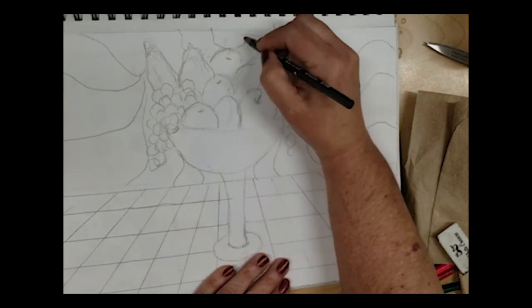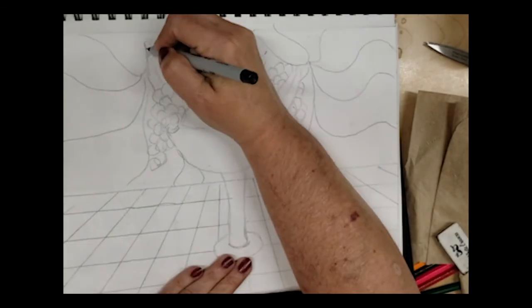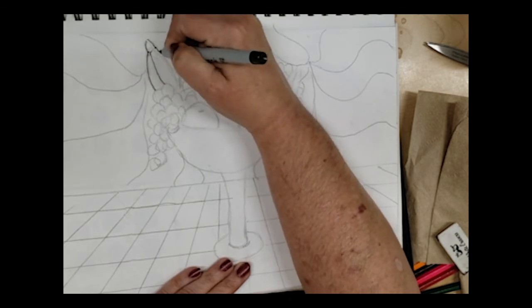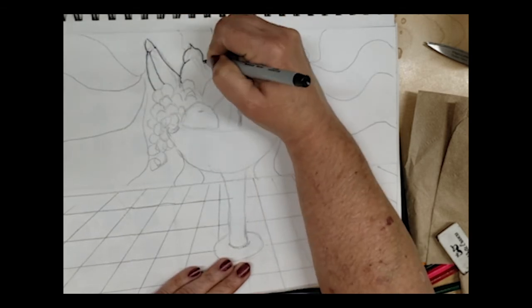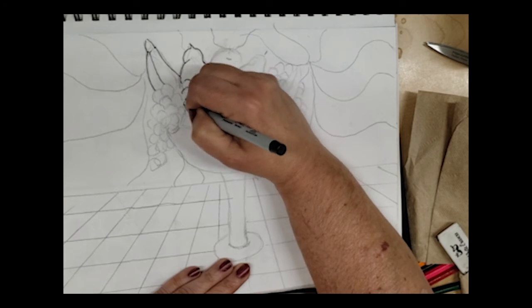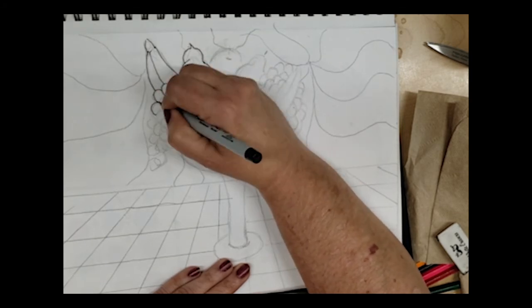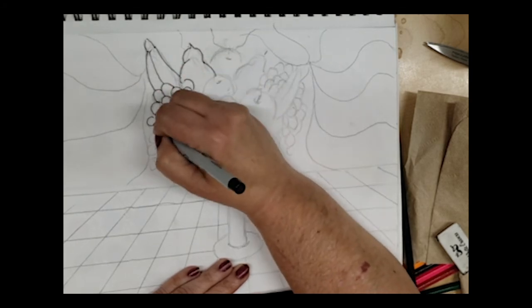Then I'm going to come in after I get the large areas and block them off into smaller areas. I'm going to go over everything with the fine tip Sharpie. I drew first with the pencil lightly in case I messed up and I want it to erase.